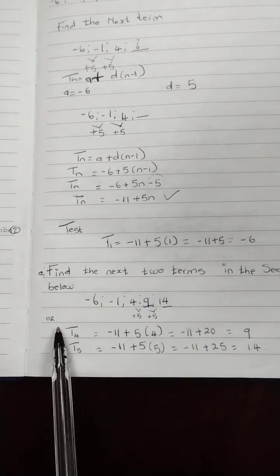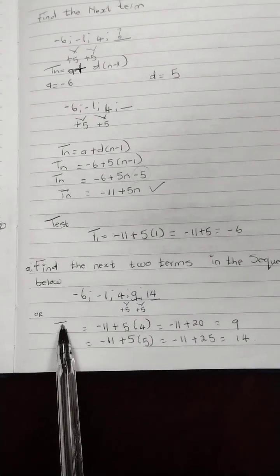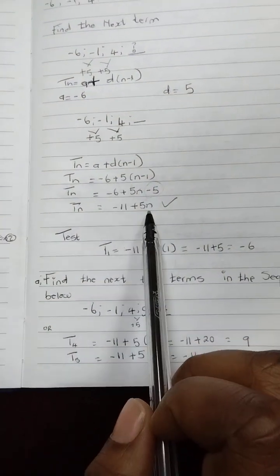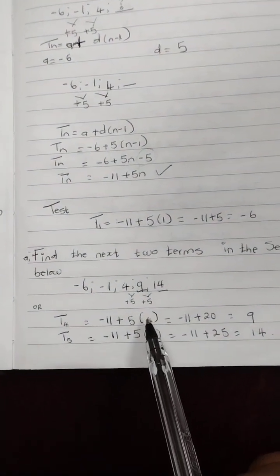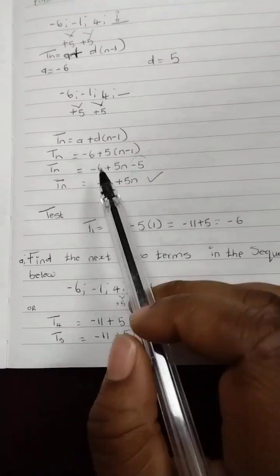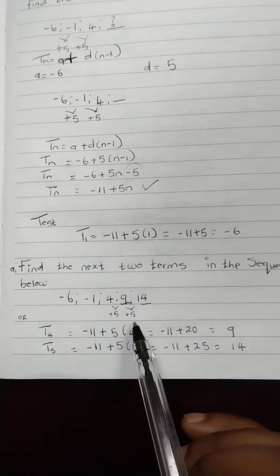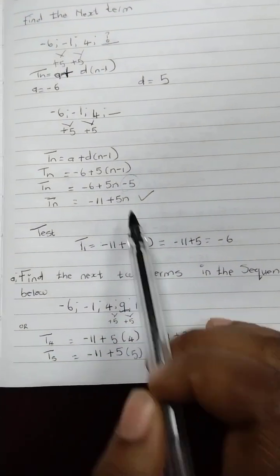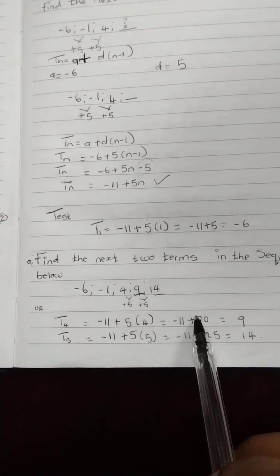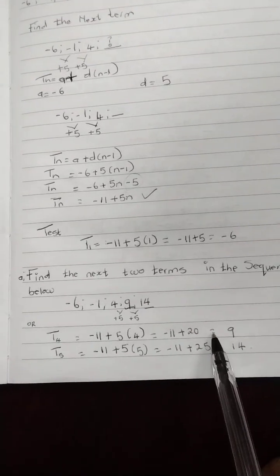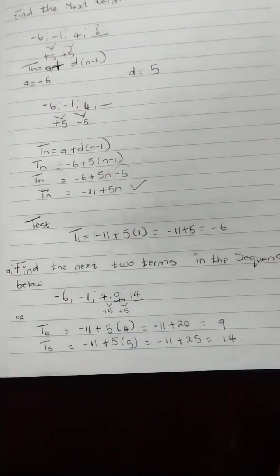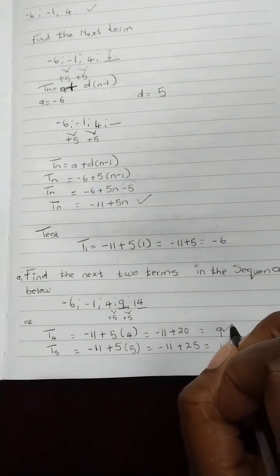Okay, so let's do the T4. So we do T4, right? Meaning where you see the n in this formula, you put a 4. Okay, so it's -11 plus 5 times n. See, this is the n right here. We put the 4. Okay, equals -11 plus 20, which is equal to what? A +9, which is the same as this one over here, meaning it's correct.